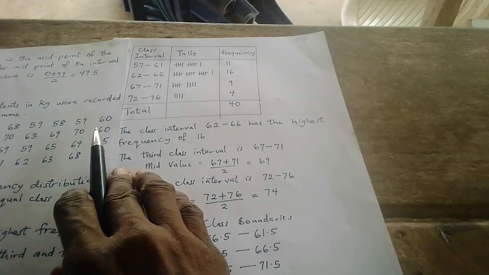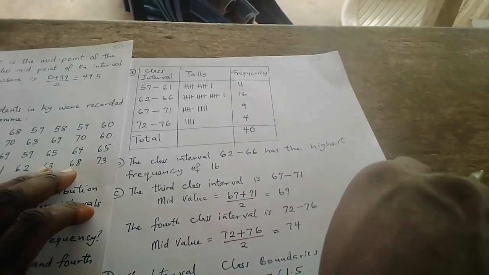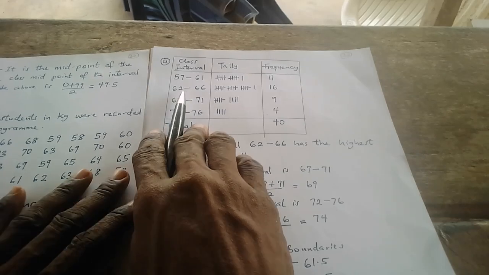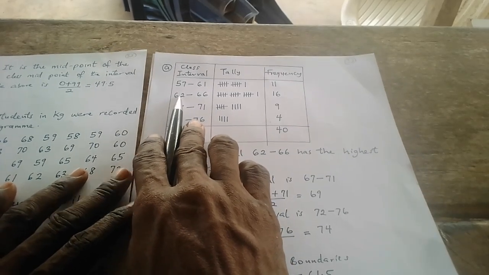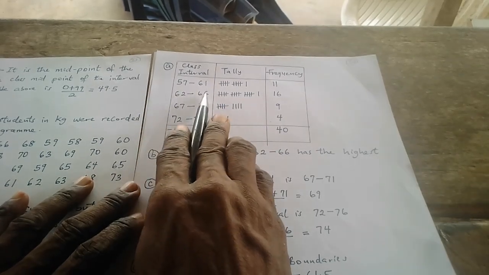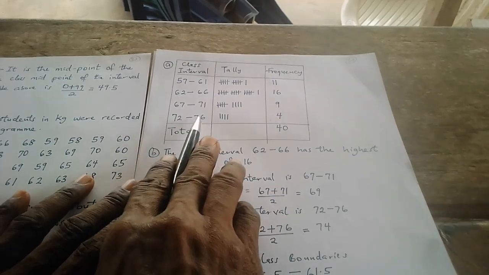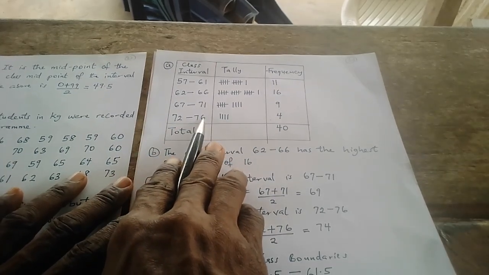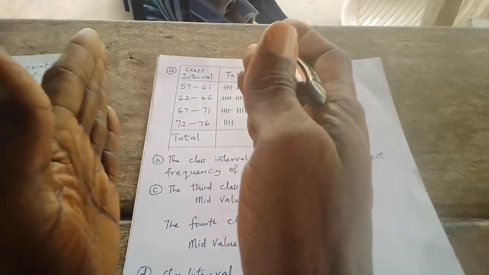So we want to construct a grouped frequency table. We are having 57 to 61, 62 to 66, 67 to 71, 72 to 76. Here you realize that we have grouped them together.